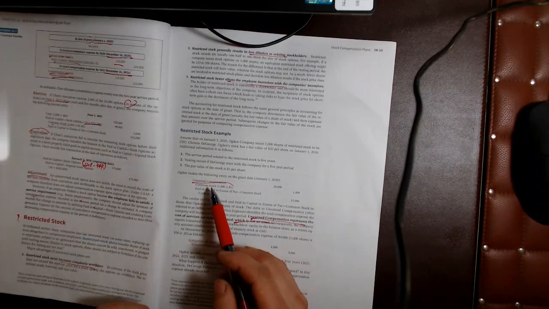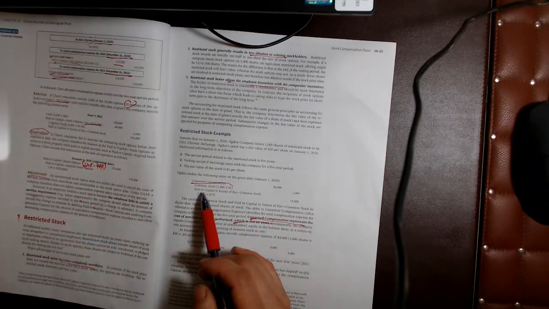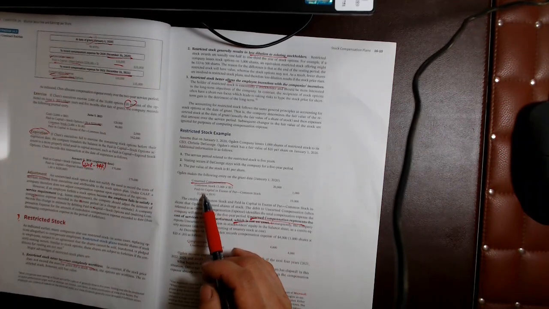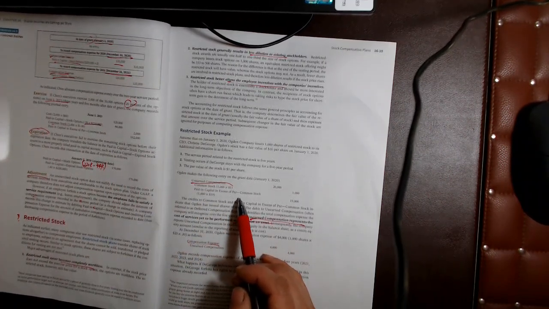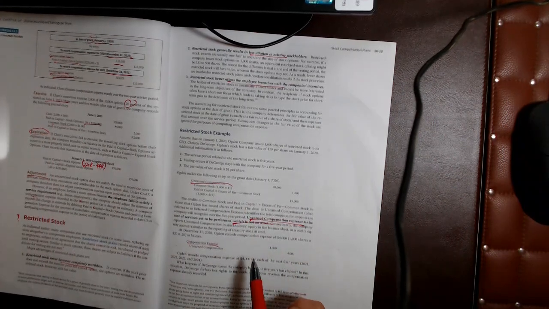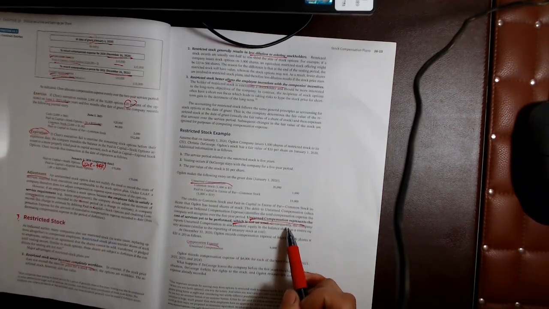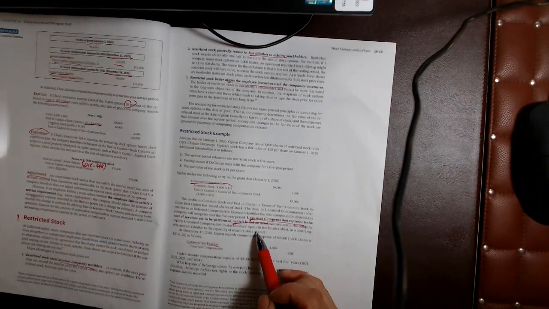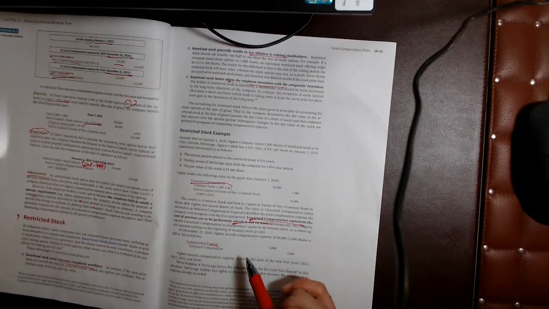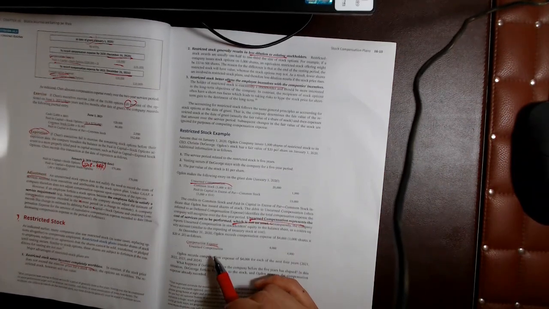It makes the following entry on the grant date. We have unearned compensation, credit common stock and credit paid-in capital in excess of par of common stock. Unearned compensation represents the cost of services yet to be performed, which is not an asset.